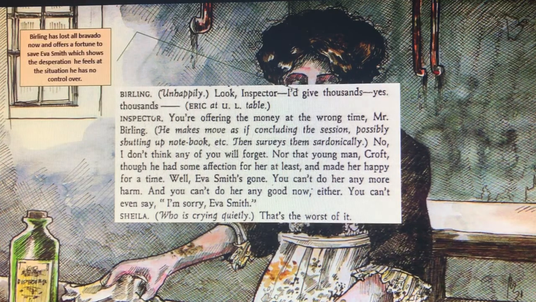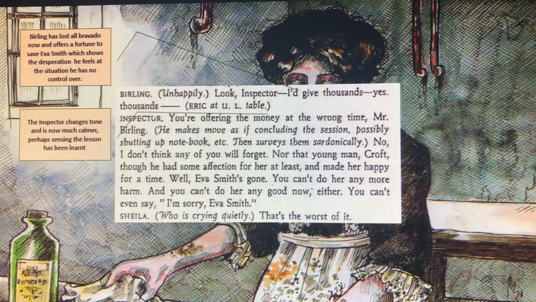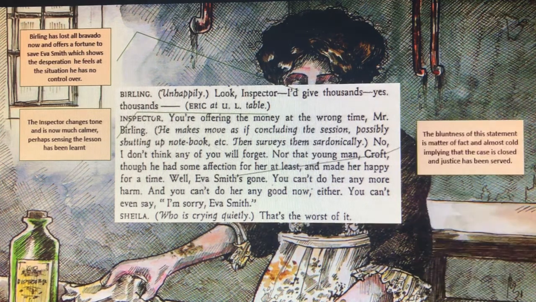Burling has lost all bravado now and offers a fortune to save Eva Smith, which shows the desperation he feels at a situation he has no control over. The inspector changes tone and is much calmer, perhaps sensing the lesson has been learnt by the Burlings. The bluntness of this statement is matter of fact and almost cold, implying the case is closed and justice has now been served. Eva Smith's gone.